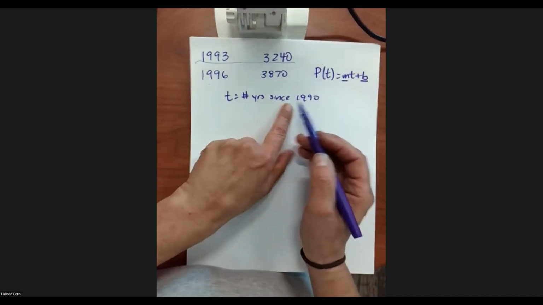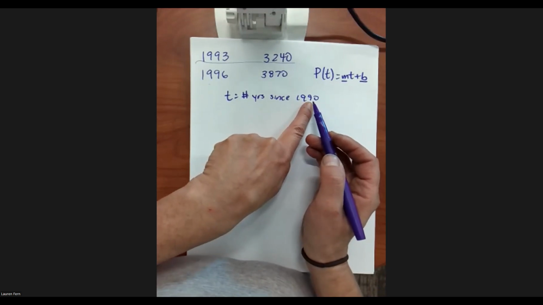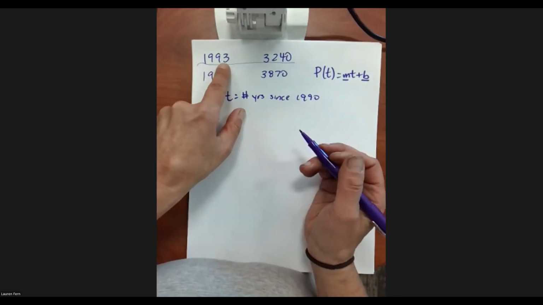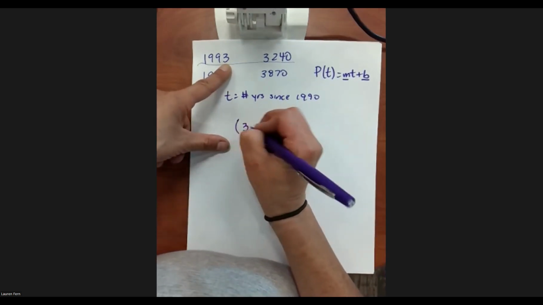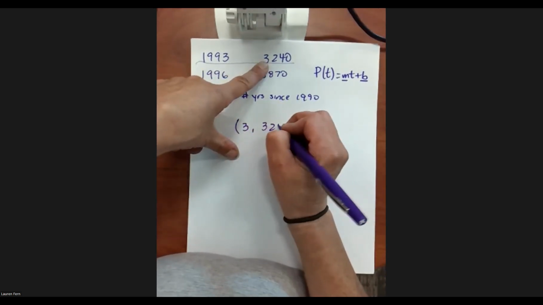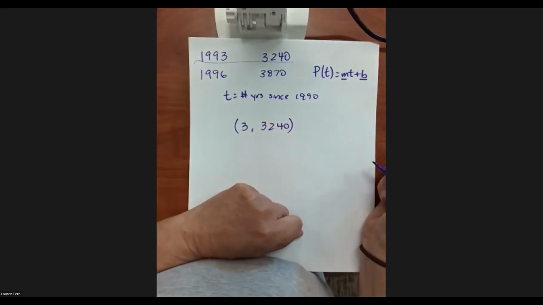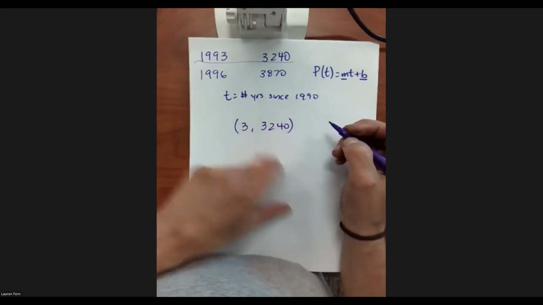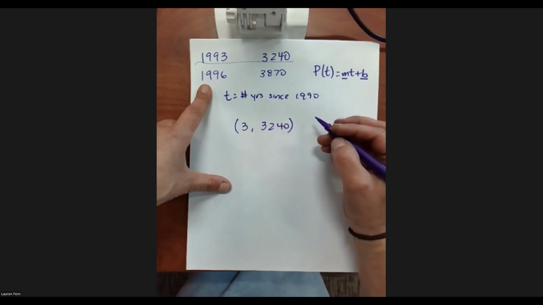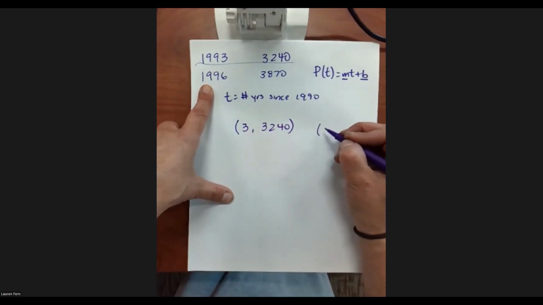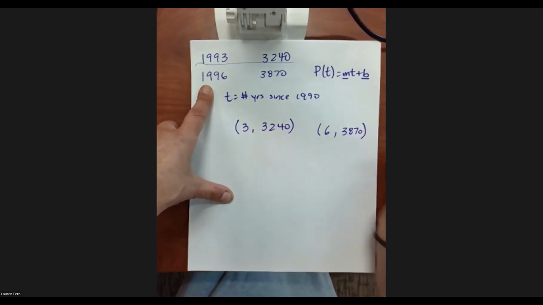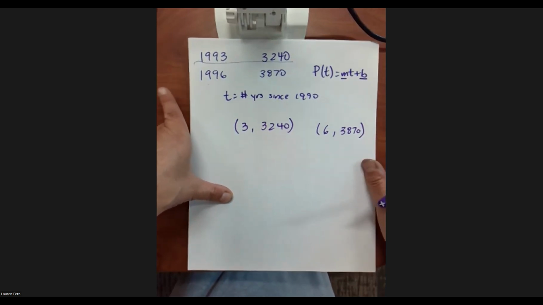Well, if T is the number of years since 1990, how many years after 1990 is 1993? 3 years. So my first ordered pair looks like this. And knowing that, how would we express 1996? 6 and then 3870. You get this far? Okay.